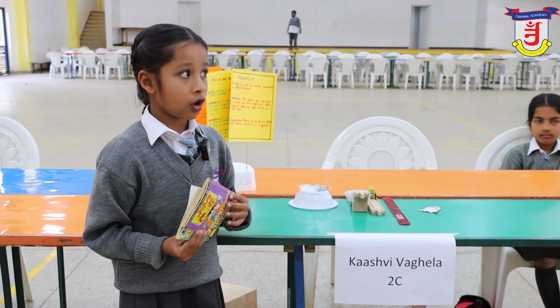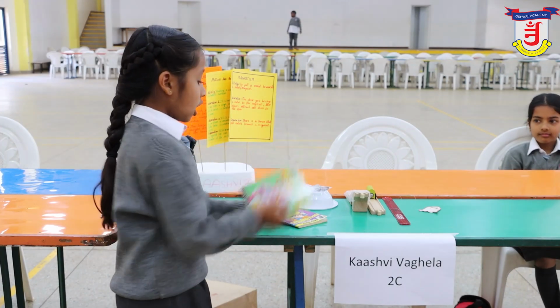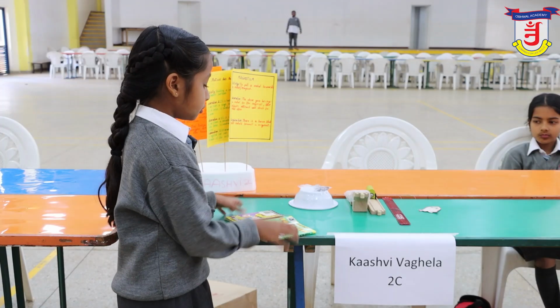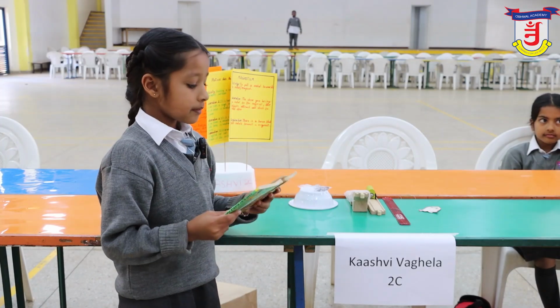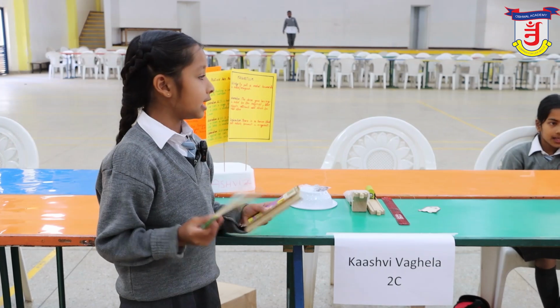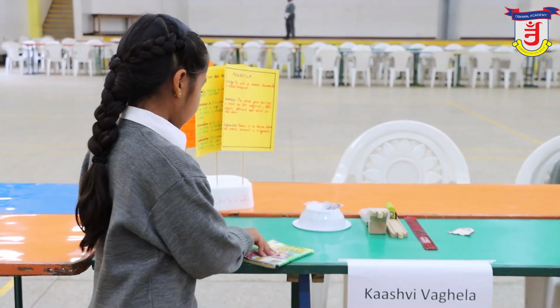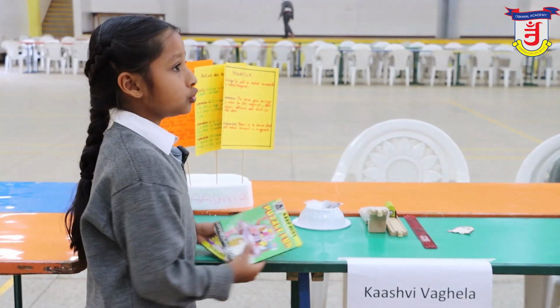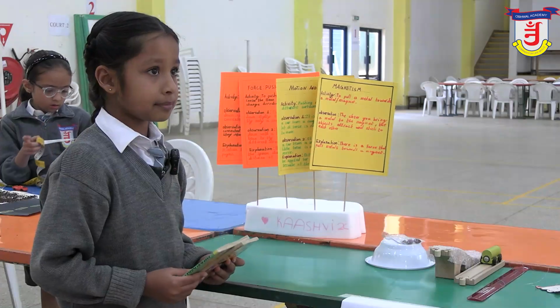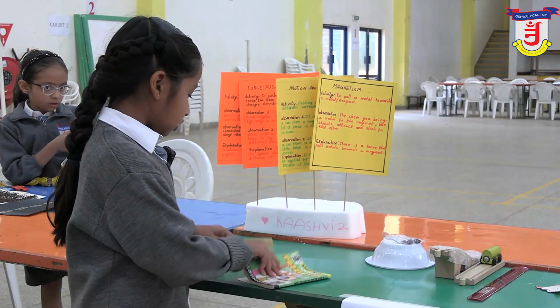Is it going to fall? Yes, because I put only a few pages together, that's why it fell. Now I'm going to do another way and you let me know if it's going to fall or not.